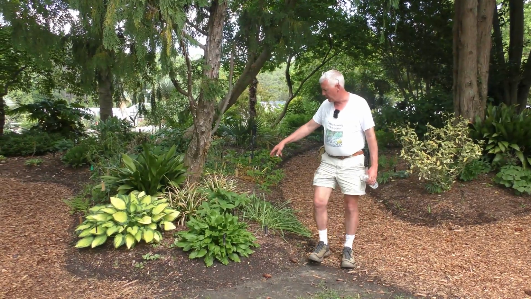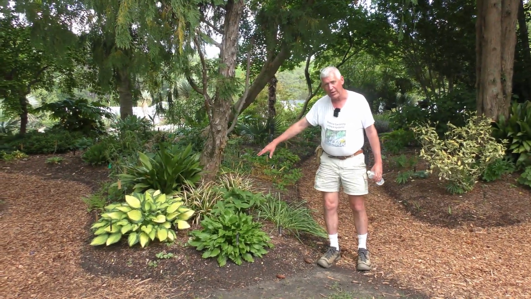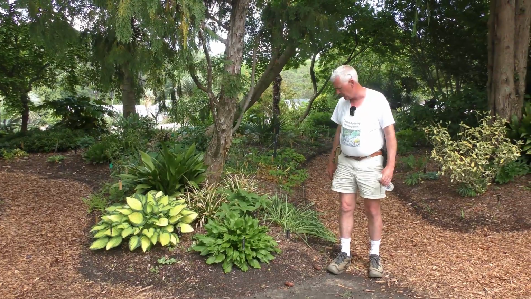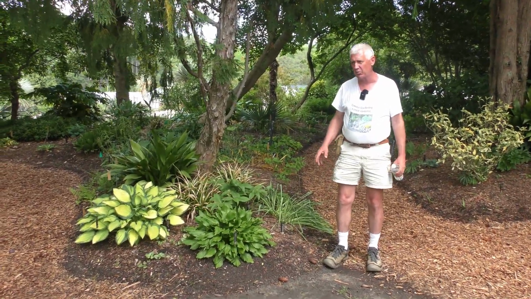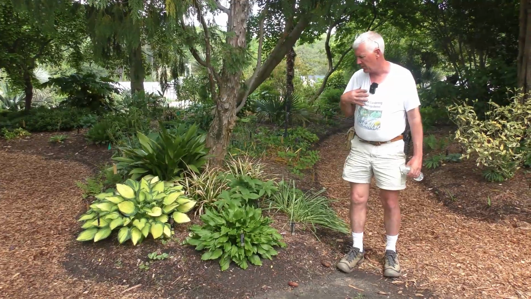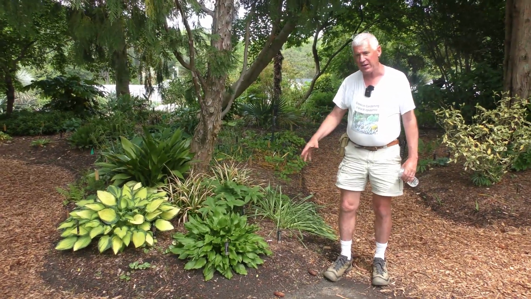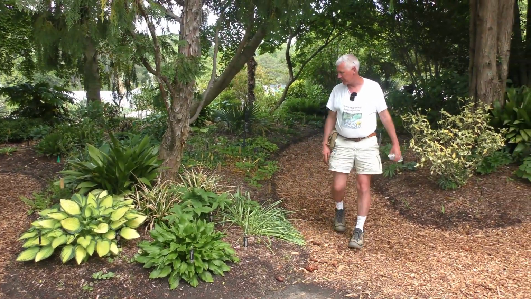Now what I should have here is some ferns around that to break that texture, to make that jump out even more. And we're constantly adding things as we walk through and we say, oh, what are we missing? We're missing that fine texture here, or a carex.